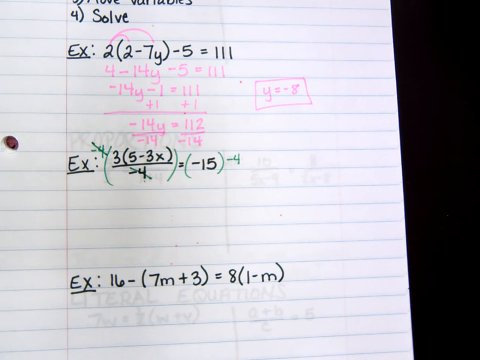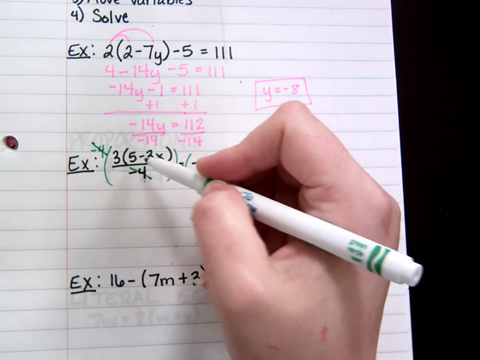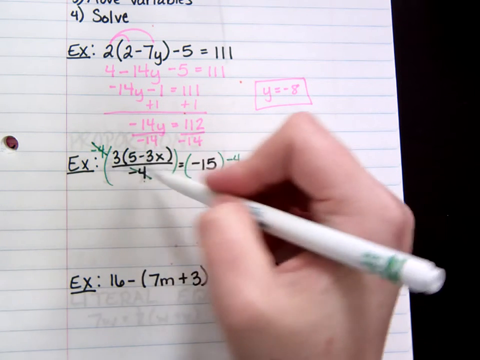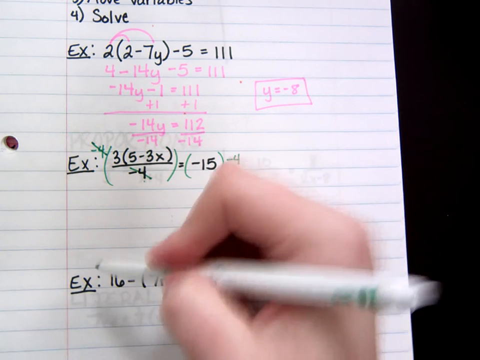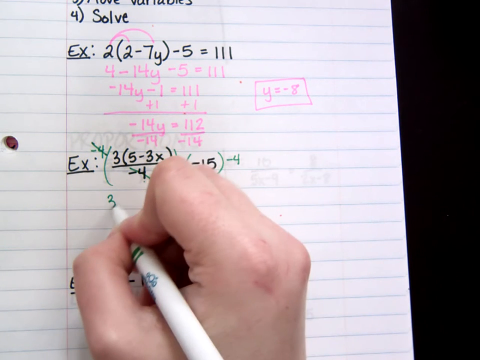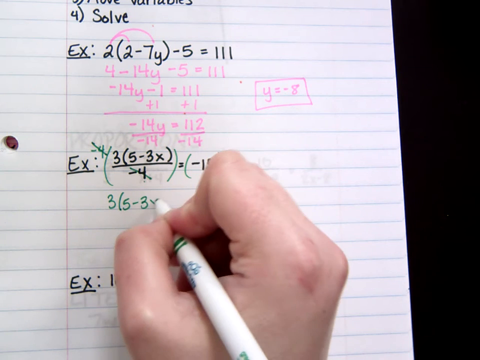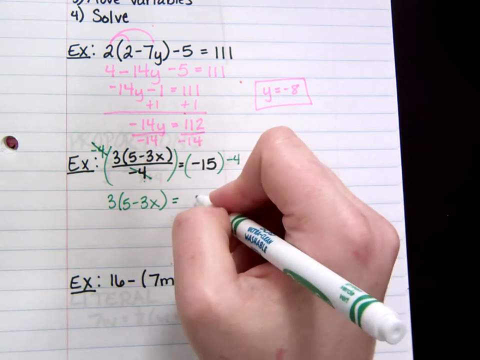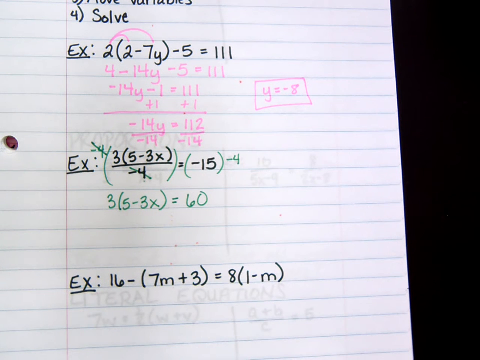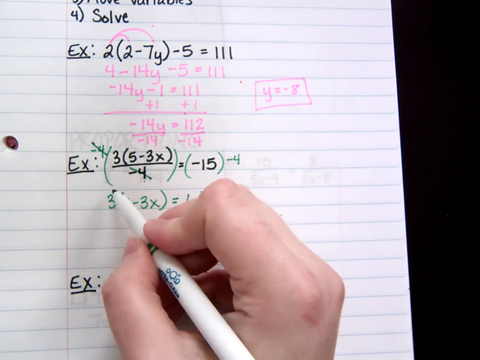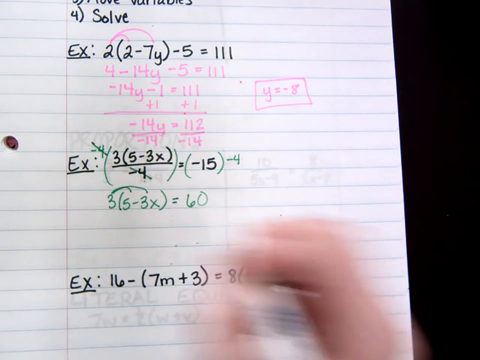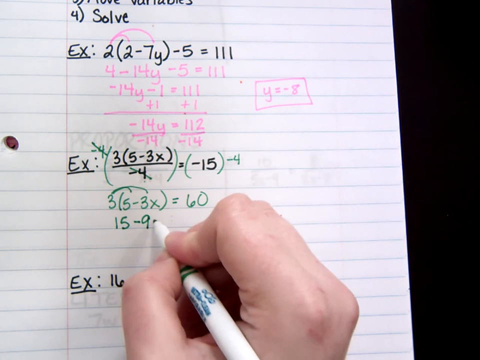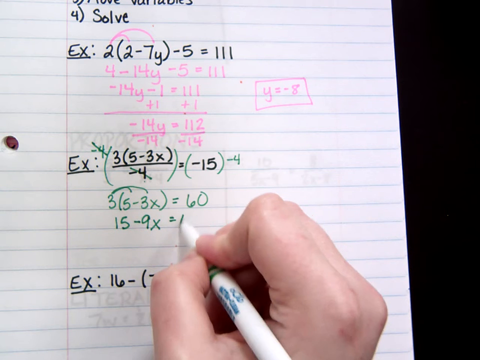So do not distribute, because basically what you've got is 1 over negative 4 times negative 4, that will cancel out and multiply to be 1. That's all you're doing. So we have 3 times (5 minus 3x) left over on this side. On the other side, when you multiply these, negative 15 times 4 gives me positive 60. Now I'm going to distribute. 3 times 5 is 15. 3 times negative 3 is negative 9x equals 60.